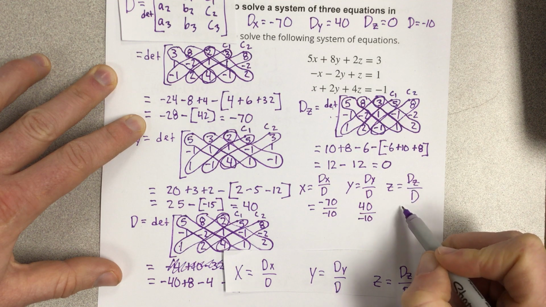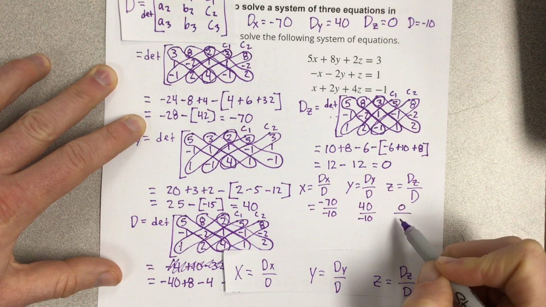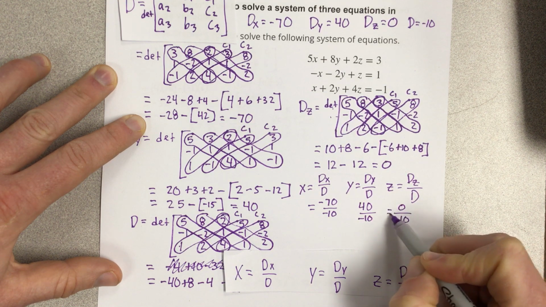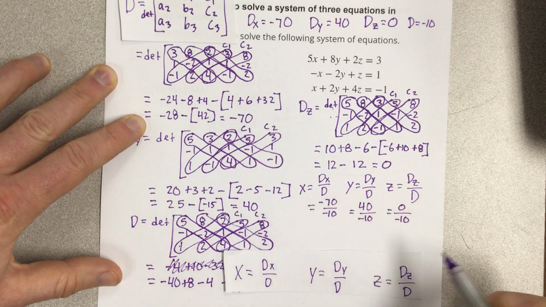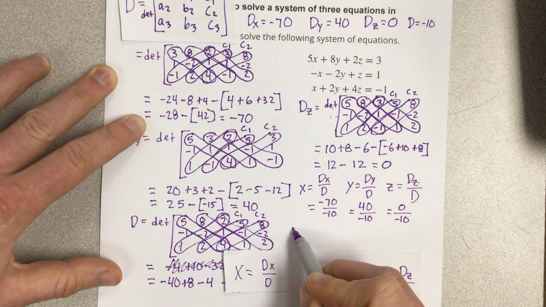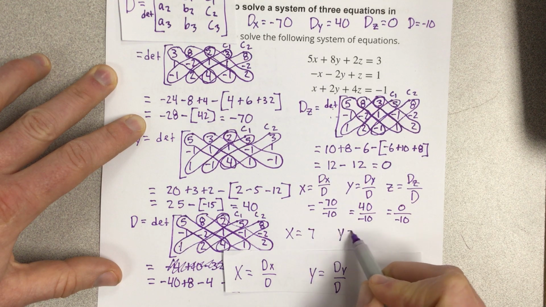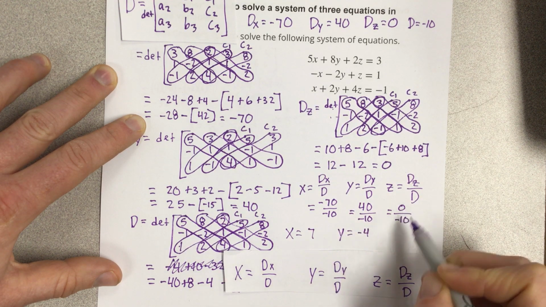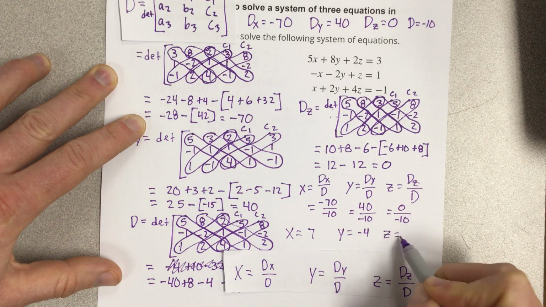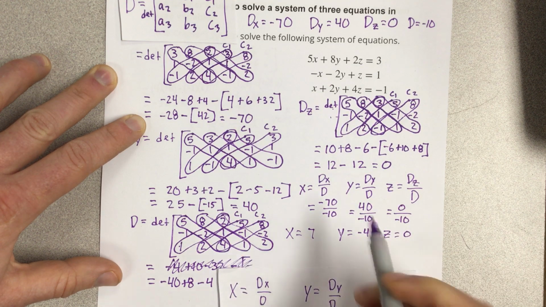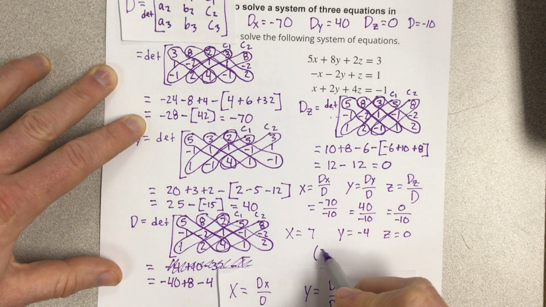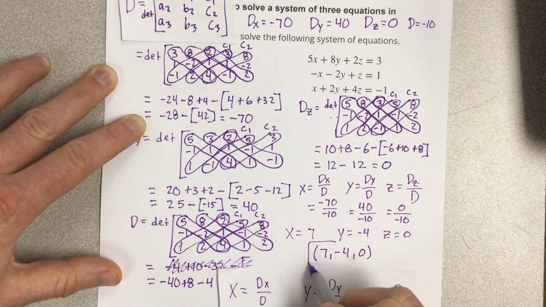And dz is 0 over -10. And so we end up with x being 7, y being -4, and z being 0. So our coordinate there would be 7, -4, 0 for our solution.